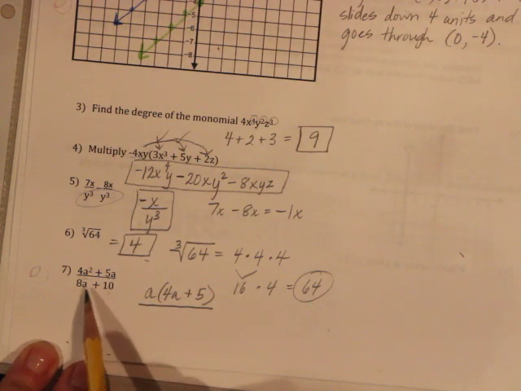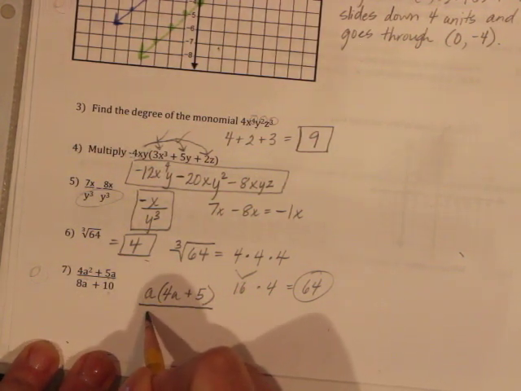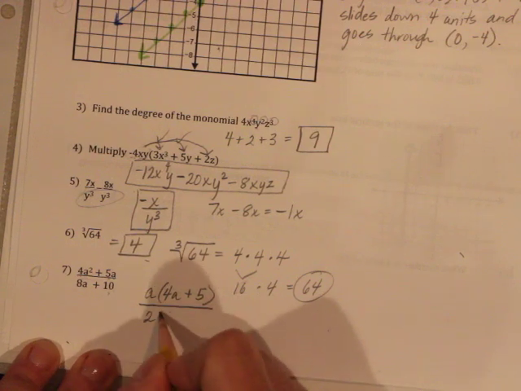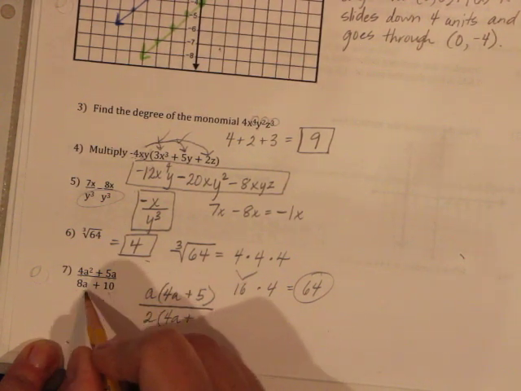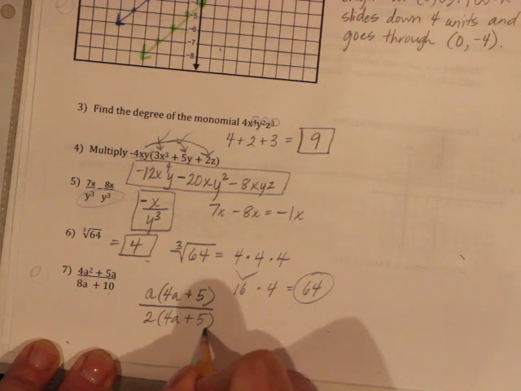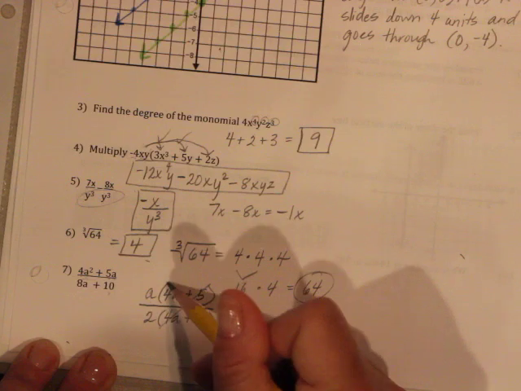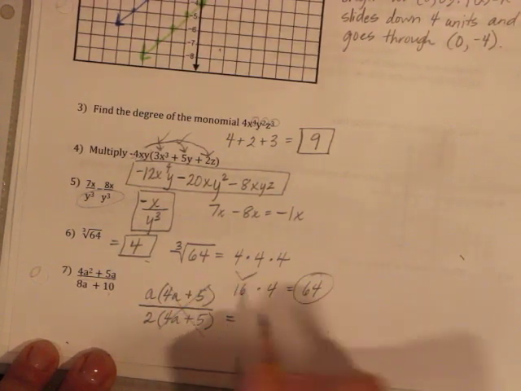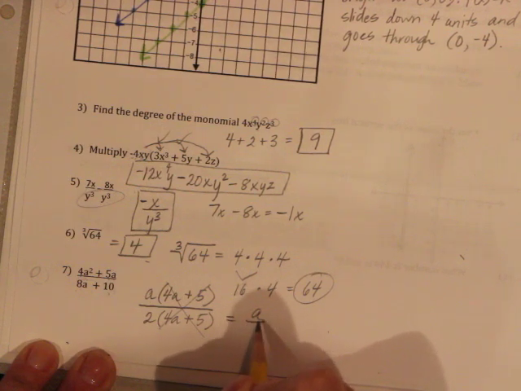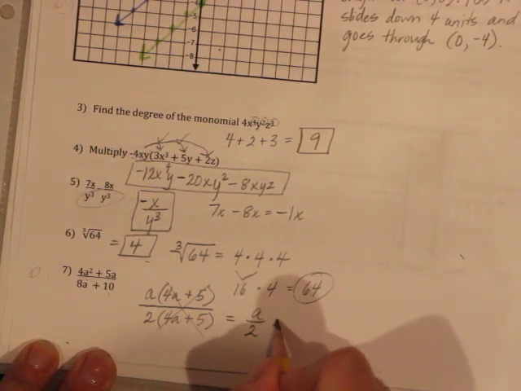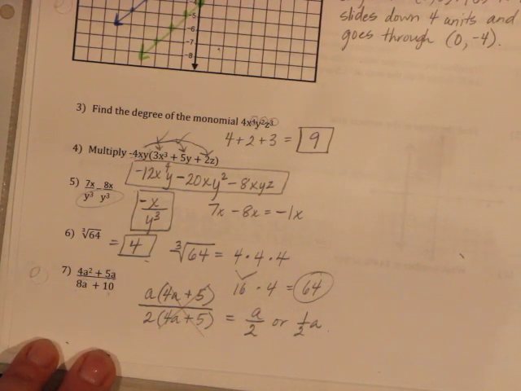But what is the greatest common factor that these two share? The answer is 2. 2 times 4a is 8a. 2 times 5 is 10. Hey, look at that. These cancel out, and I end up with my simplified form here, which is a over 2. Or you could write this 1/2 a. Either way would be perfectly fine.